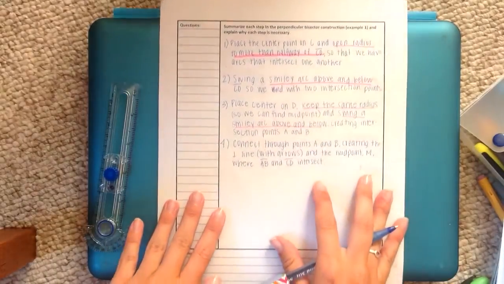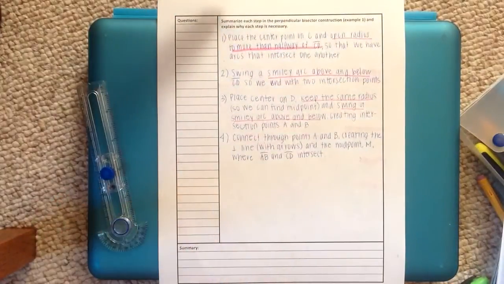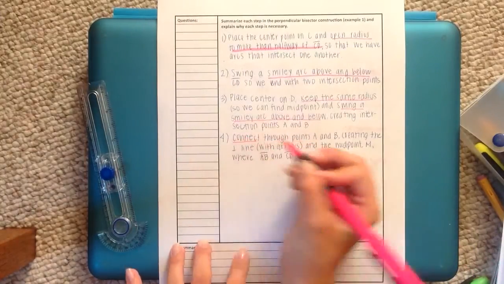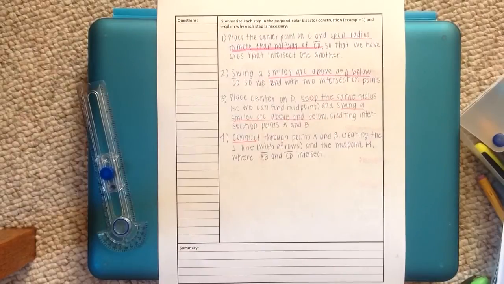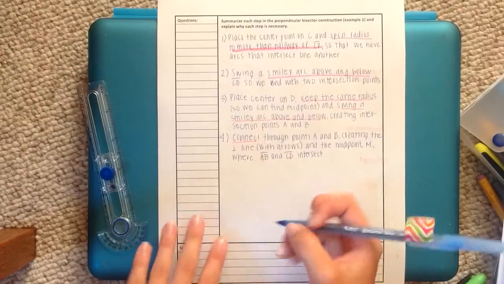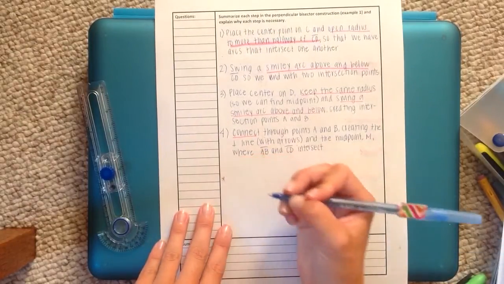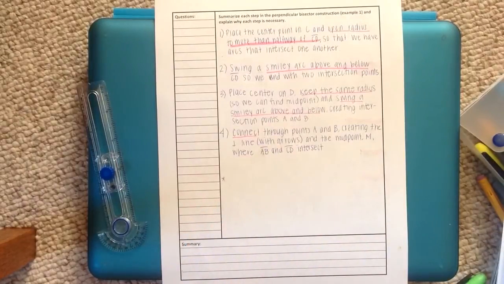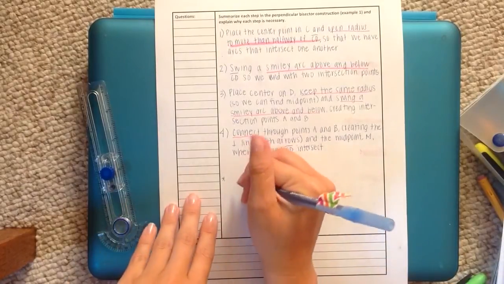Now I do want to make a little comment down here after highlighting my important information in step 4. To me, that's connect. Down here, I just want to talk about dividing into 4 congruent segments. We did it, but we're not writing the steps for it, which is fine, but I just want to write a little key note here.